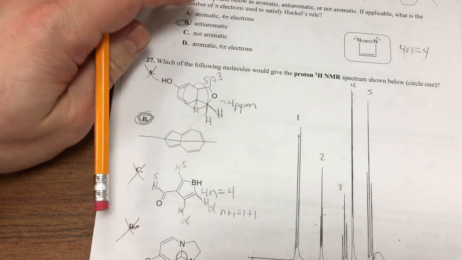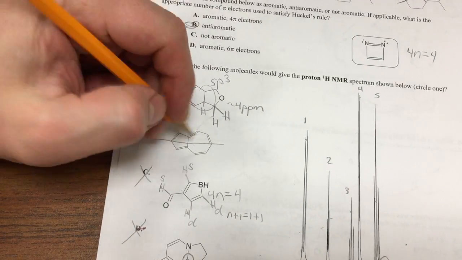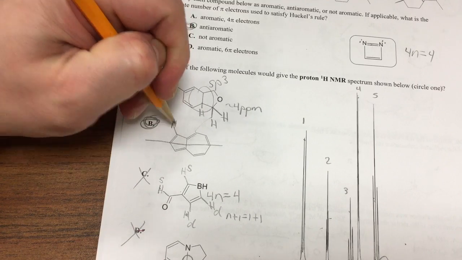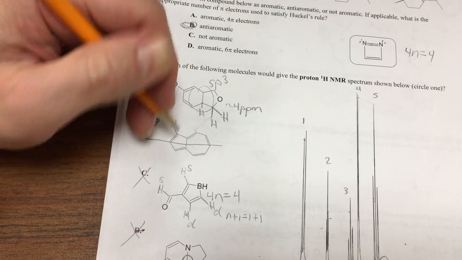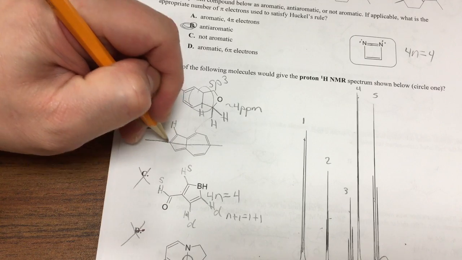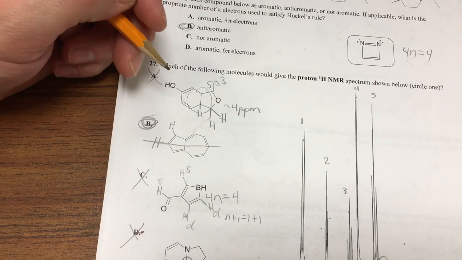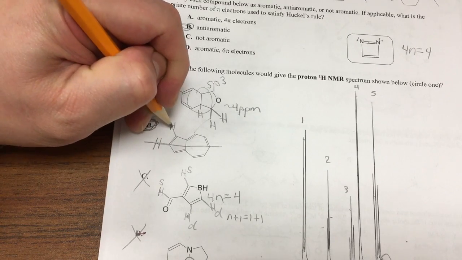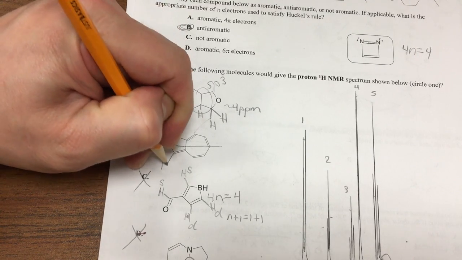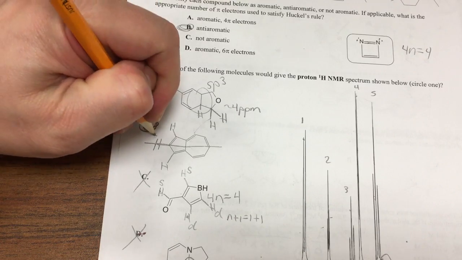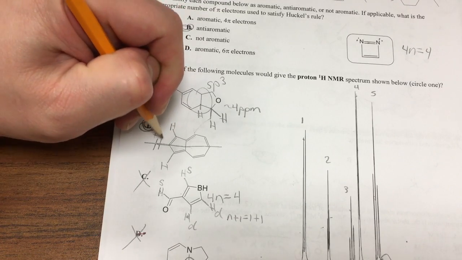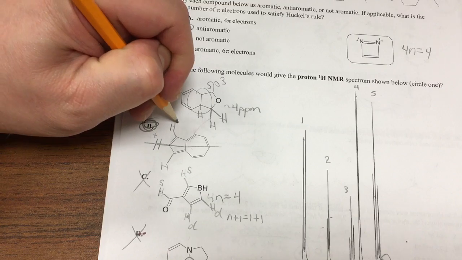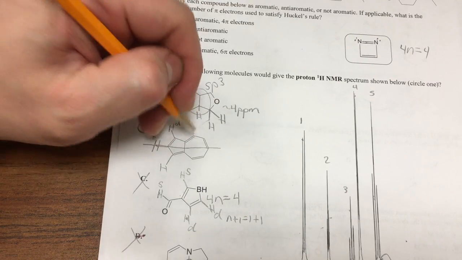Those are all alternating, so they're not permanent. So this is going to be the same signal as this one down here, and then we have a hydrogen right there too. This one will still be split by that one and the one down here. So that one will appear as a triplet. This one's only by the one hydrogen right here, so that one would be a doublet.